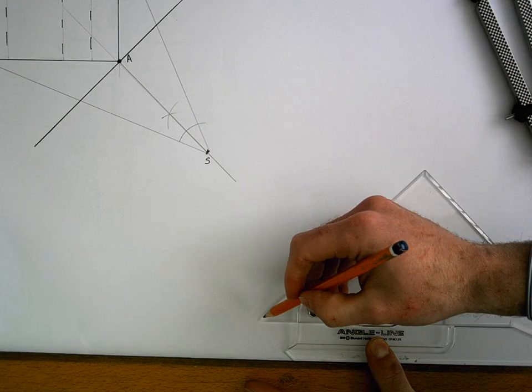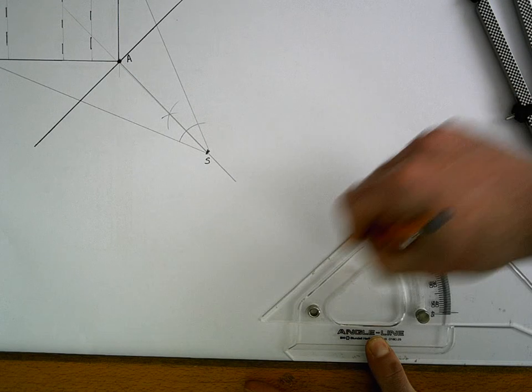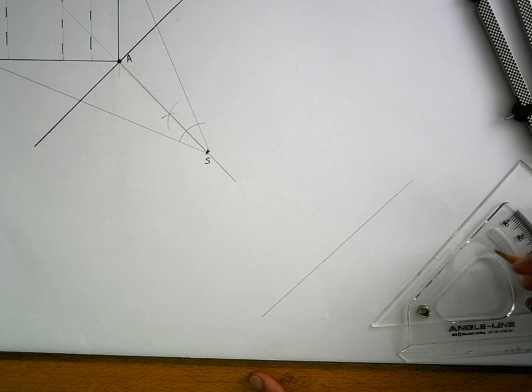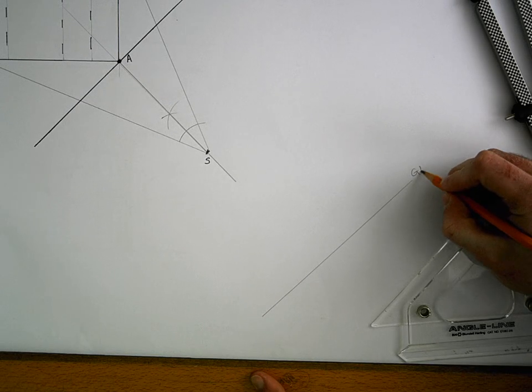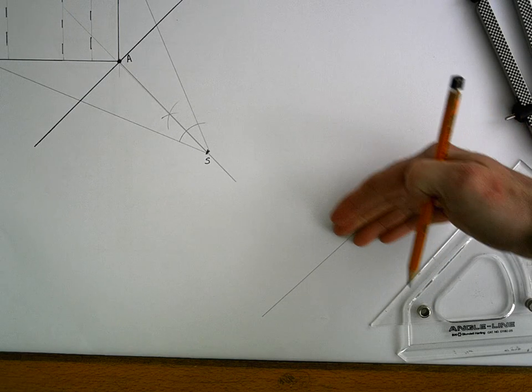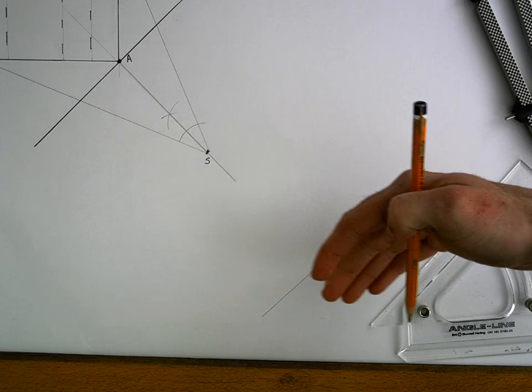The ground line will be a construction line, and I'll label it as GL. So everything from that point is now going to build upwards. That's why I went down so far, to leave space.